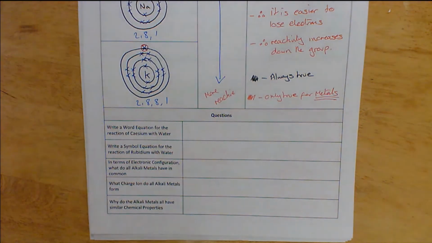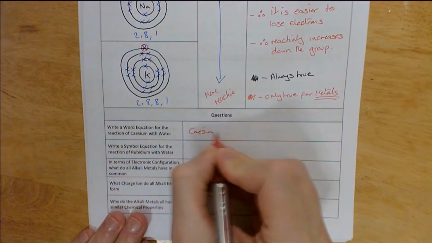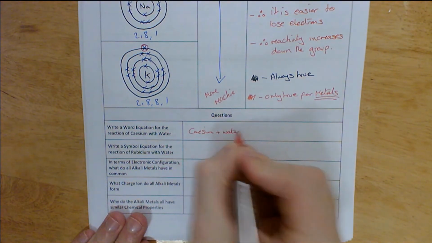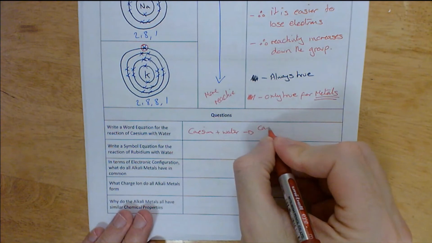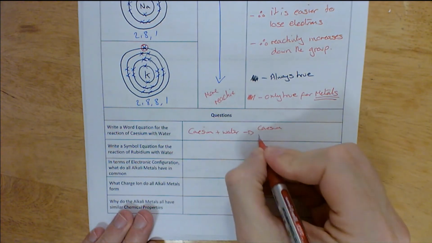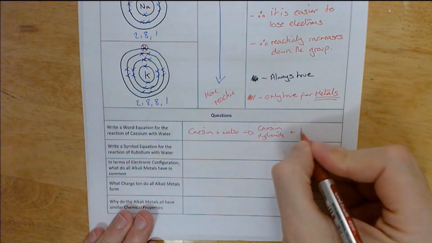Right, so the first question, write a word equation for the reaction of cesium with water. So cesium plus water, and we should know this because all the alkali metals are going to react the same way. So we're going to get cesium hydroxide and hydrogen gas.